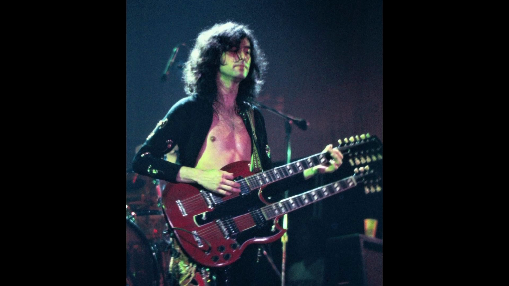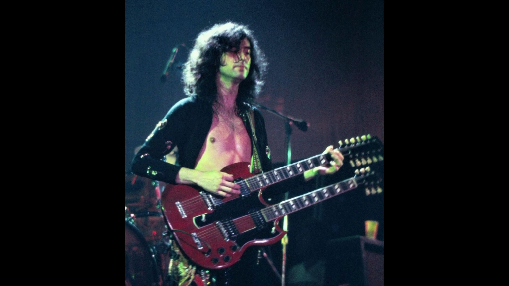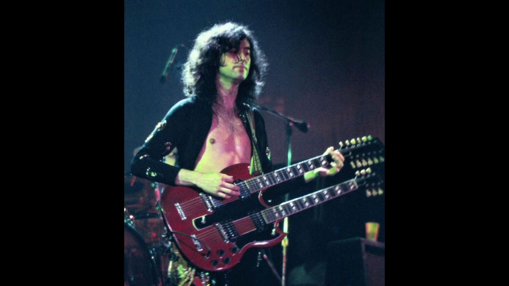And he just goes off on slide guitar there, and basically it's totally badass. And of course, it's one of Bonham's best tracks, in my opinion. It's one of everybody in that band's best tracks.